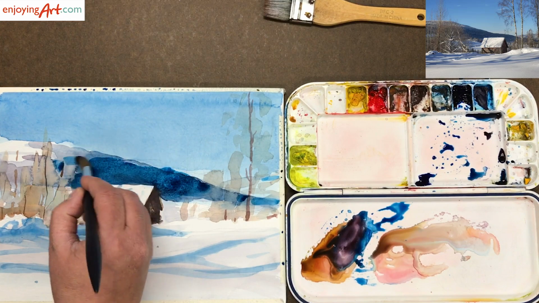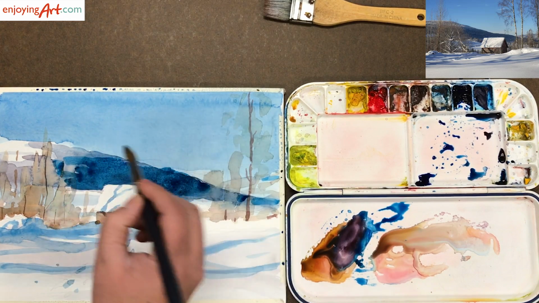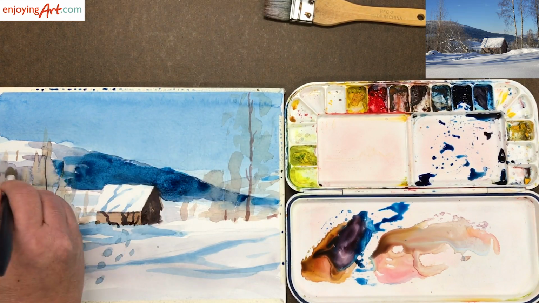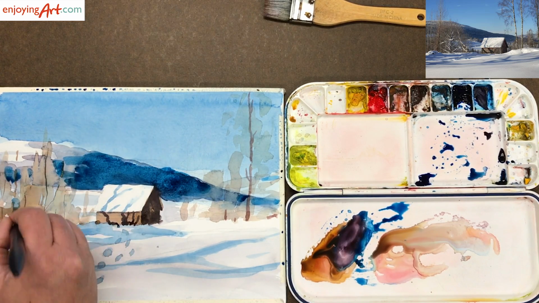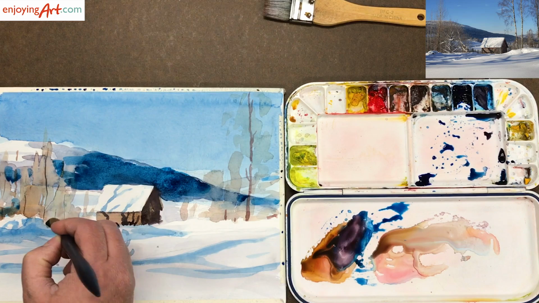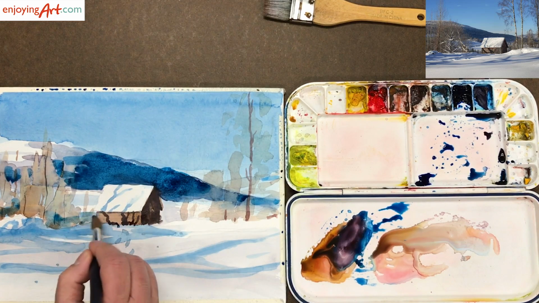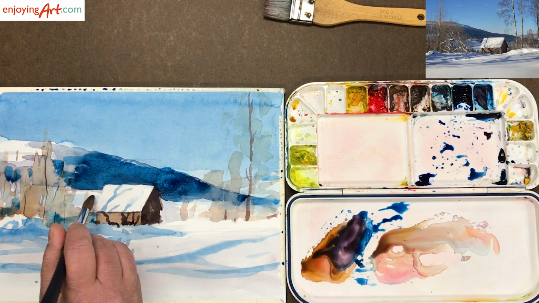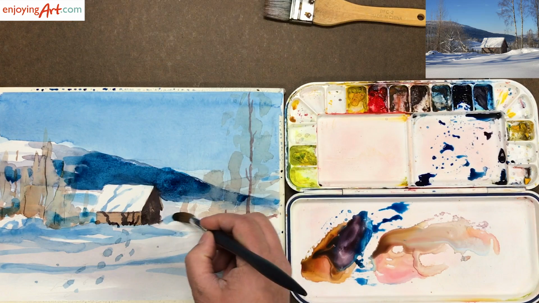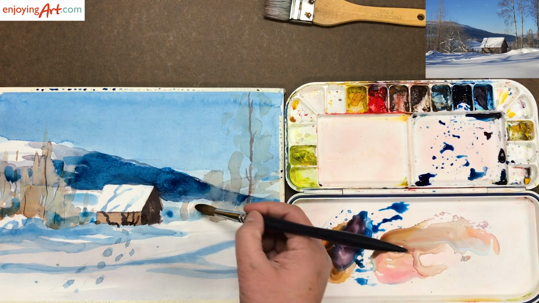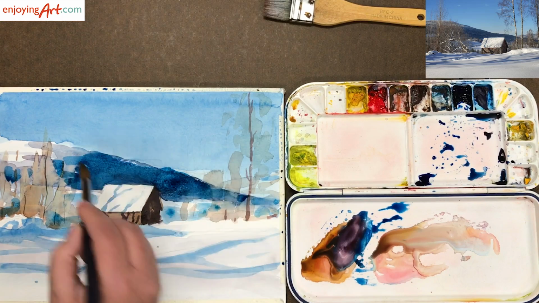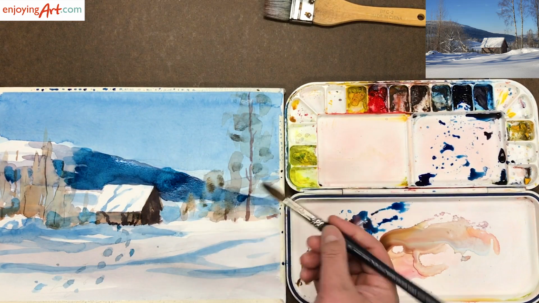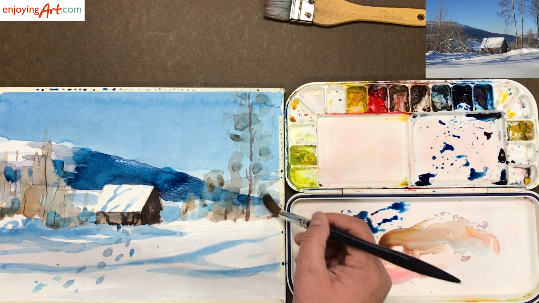And some branches going through over here like that, and a lot of blue color to see through the gap. Okay, see through a little bit, have some blue color in the background like that. Looks more like a thin layer of trees.